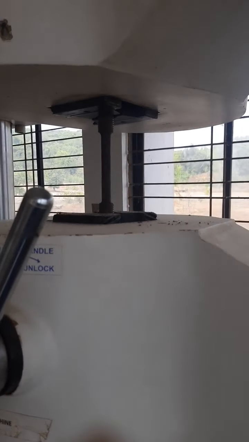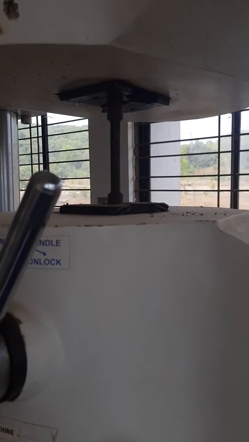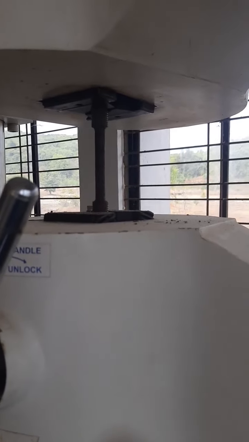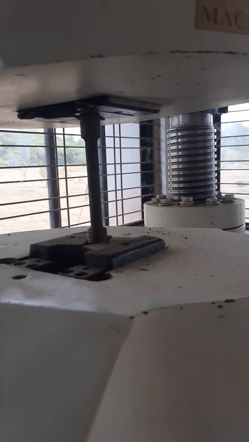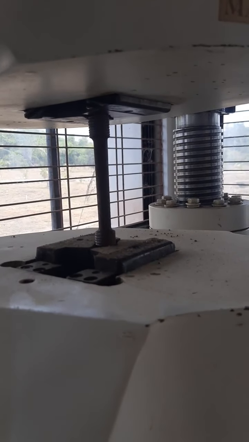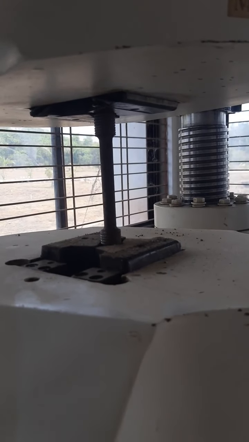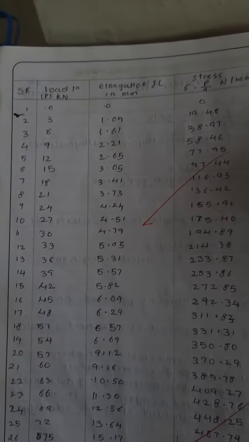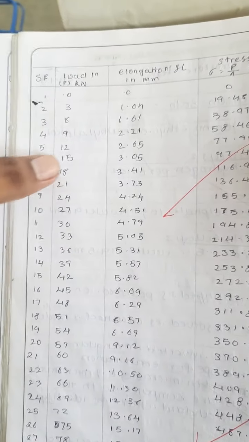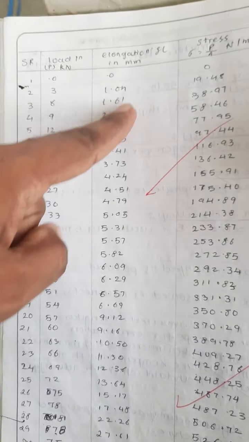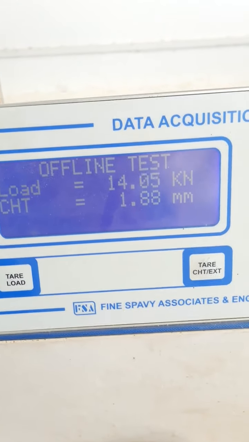The specimen is being pulled apart with a tensile load. So keep taking the readings at regular intervals and note them down for load versus elongation. Note down the corresponding load and elongation readings taken from the display.